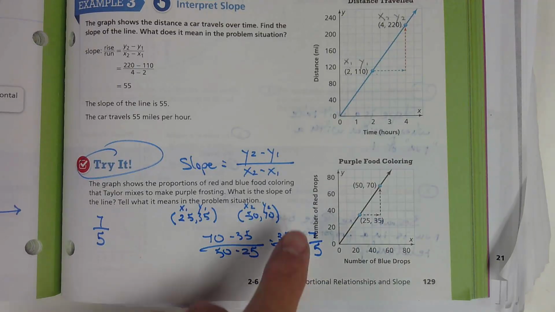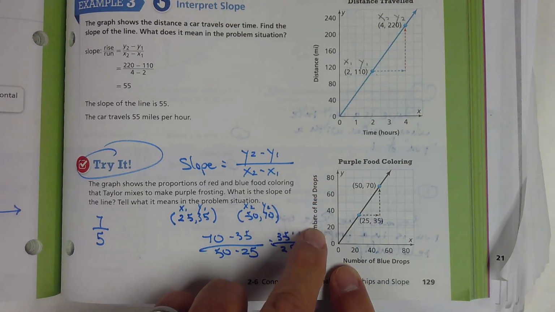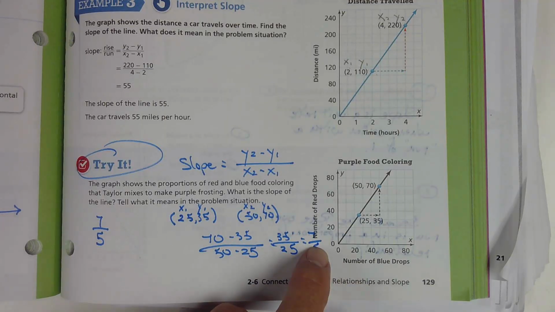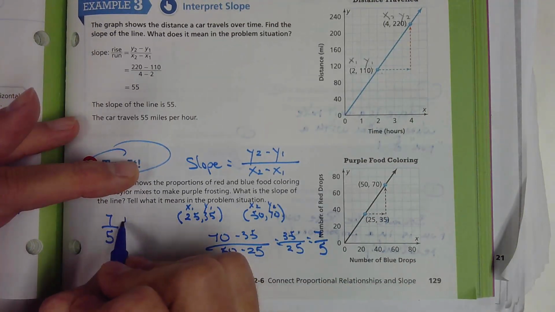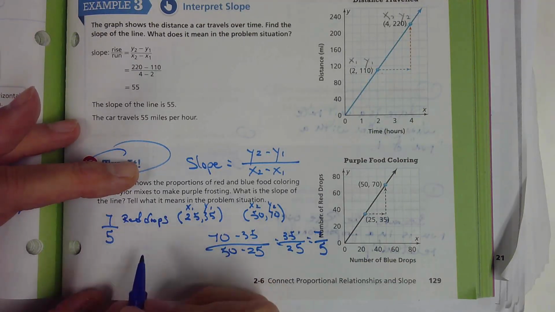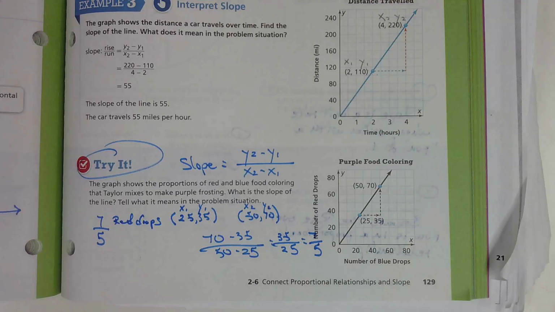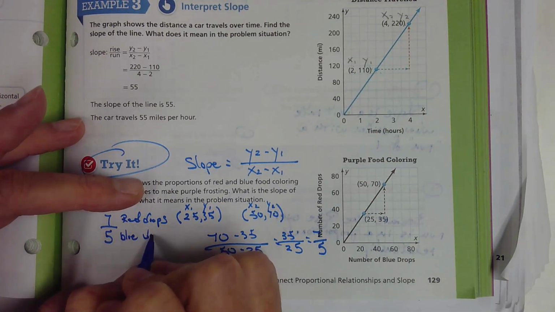But in terms of, look at the graph. What's the y represent? Red drops. So 7 red drops. And what's the 5? Blue drops. 5 blue drops.